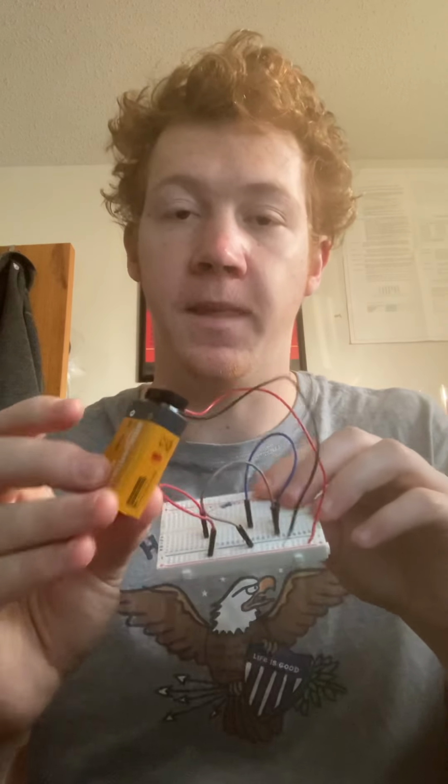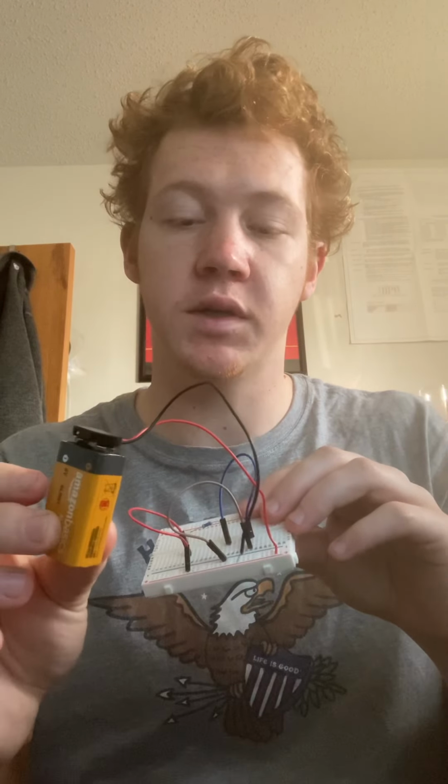Ohm's law states that the current is proportional to the voltage and inversely proportional to the resistance, which can be seen with V equals IR, which is Ohm's law. Ohm's law only applies to resistors. As seen in this simple circuit, Ohm's law is only going to apply to this resistor that is in series with everything. It will not apply to this voltage source when I plug it in.